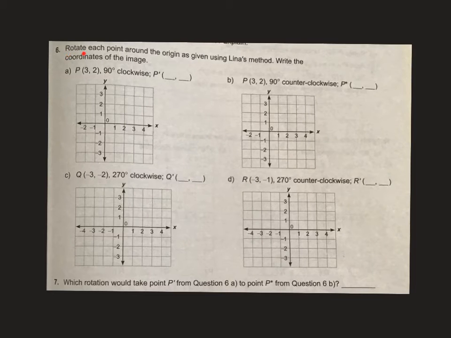Question 6 will ask you to rotate each point around the origin as given using Lena's method and write the coordinates of the image. So I'll do the first one with you. So our first one is P, 3 and 2. So x is 3, y is 2, so it's going to be here. So Lena always makes a triangle. So I'm going to connect O and P, and then I'm going to draw a line down to the x-axis here.